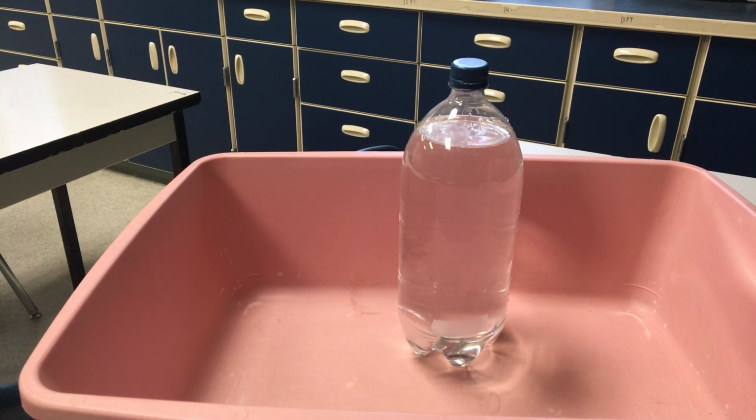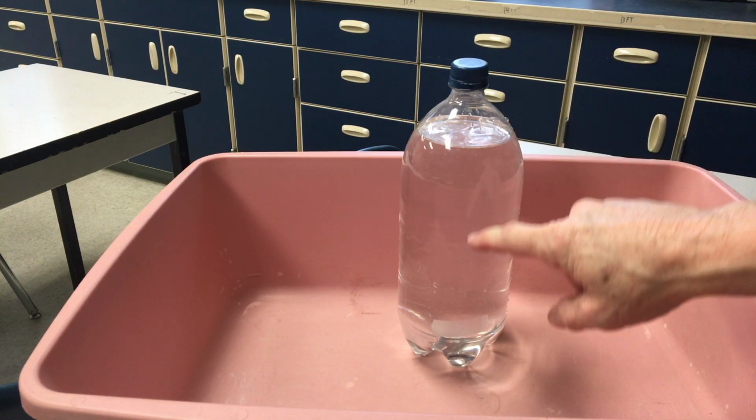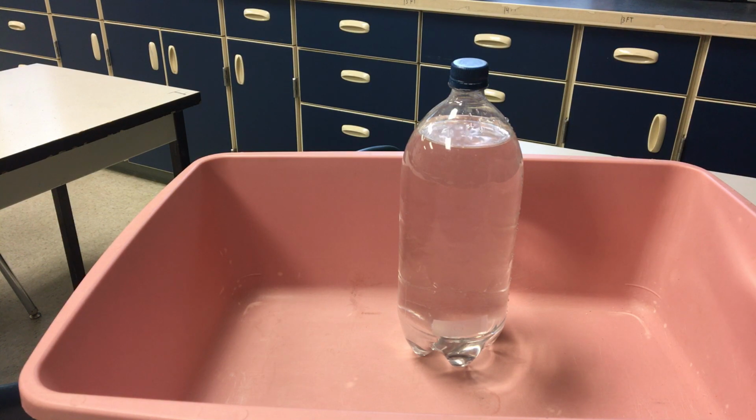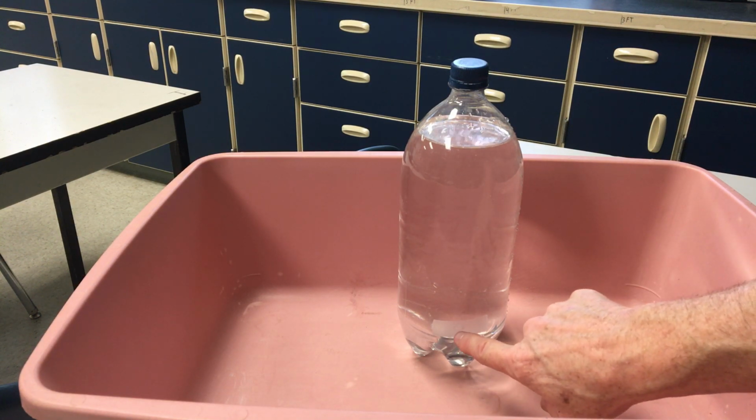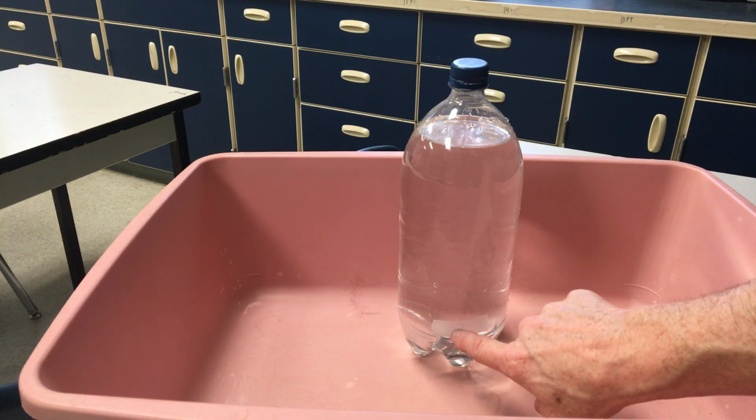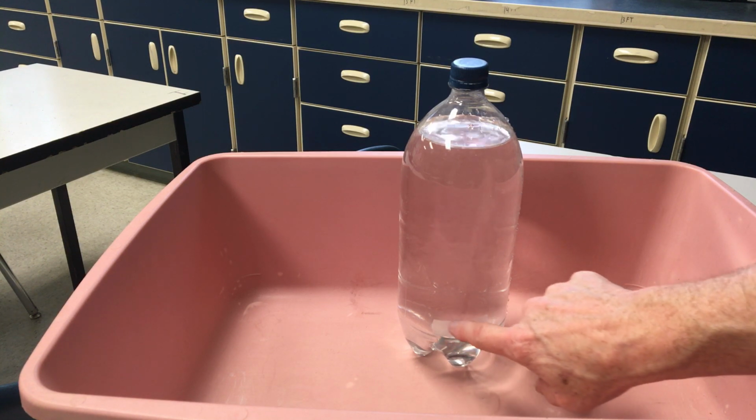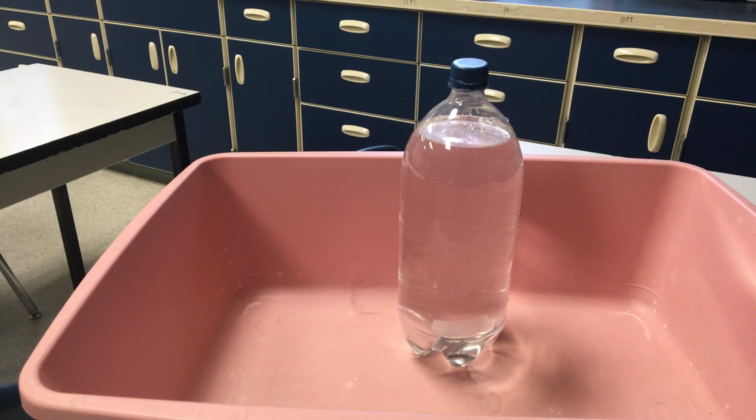Hi everybody, this is our bottle with hole demonstration, and that's exactly what it is. I have a 2-liter pop bottle right now filled up with water, and it doesn't show up real well, but I've got about a 1/4 inch hole, a little bigger, right here that I have a piece of tape over right now. And I'm gonna go ahead and take that tape off so that there's nothing going over the hole and something kind of interesting happens.